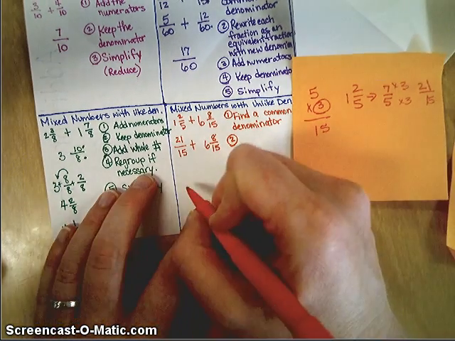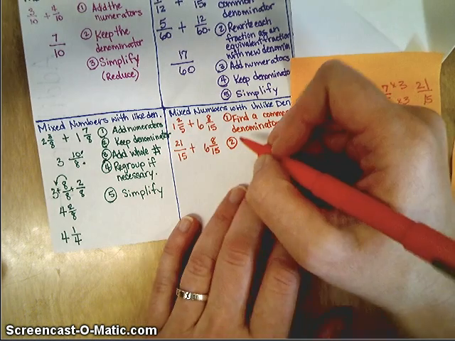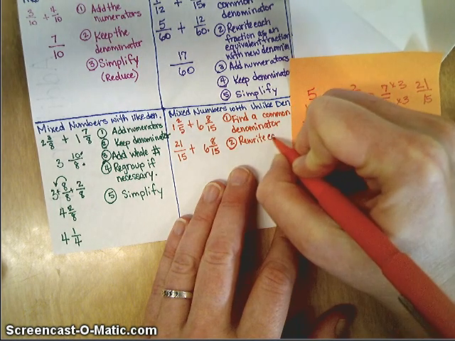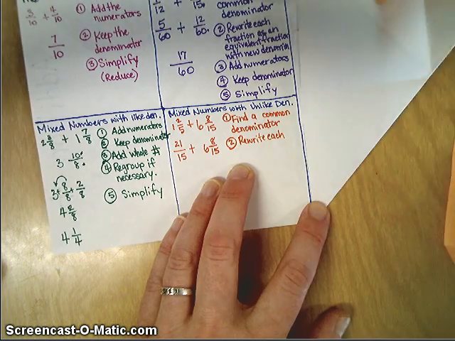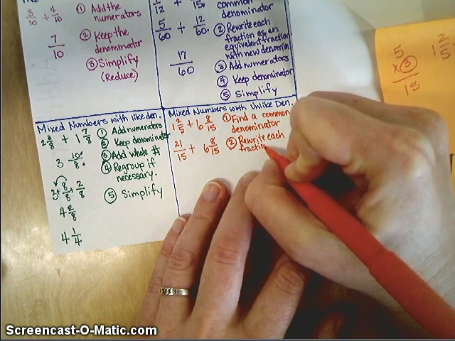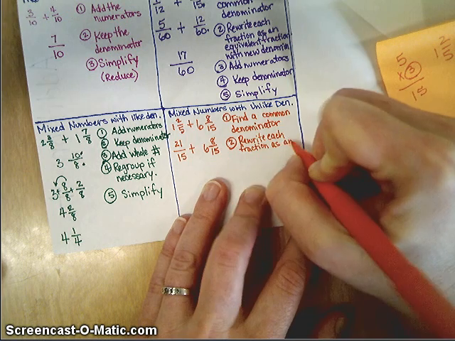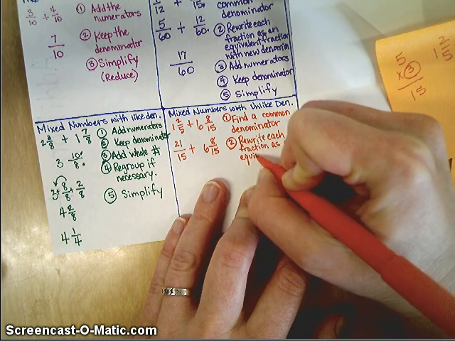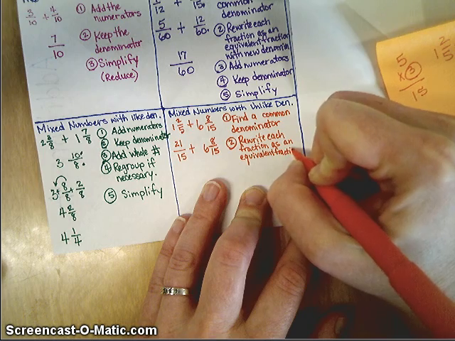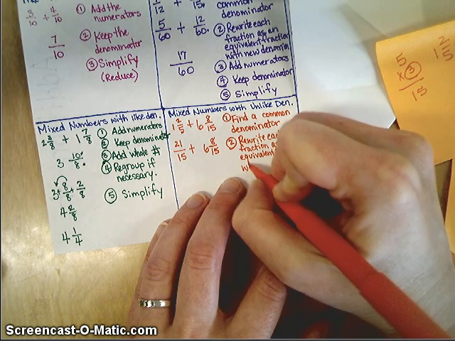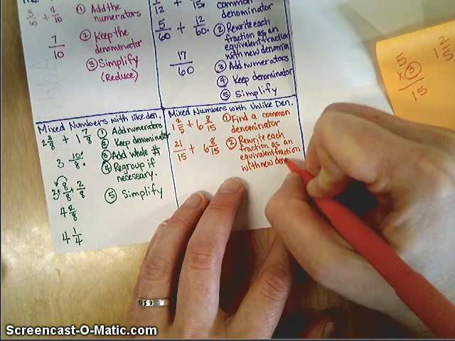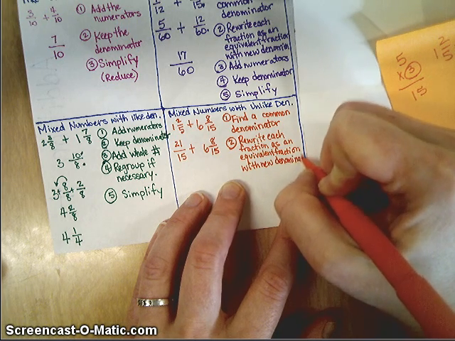Then we've got, let's catch up here, rewrite each fraction as an equivalent fraction with the new denominator. And I'm going to abbreviate there.